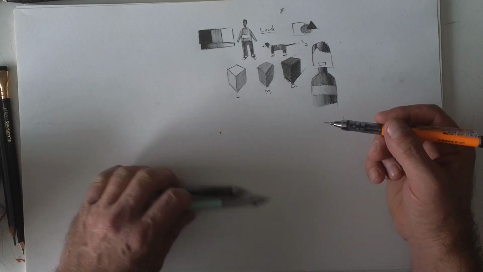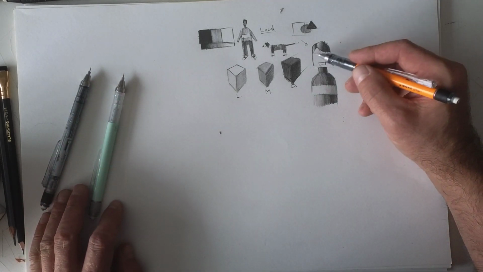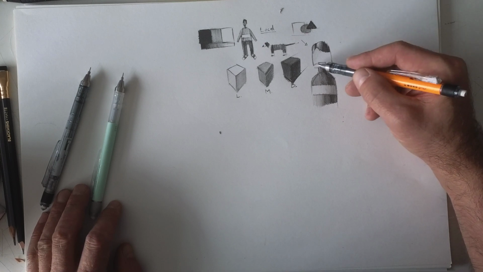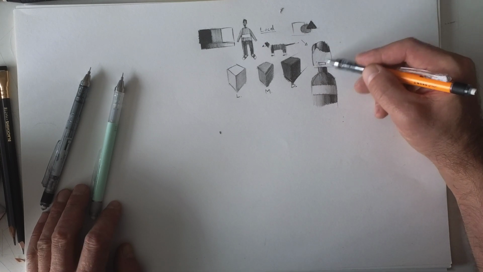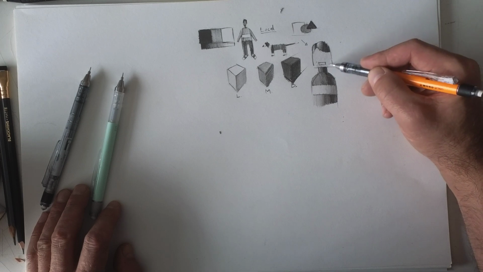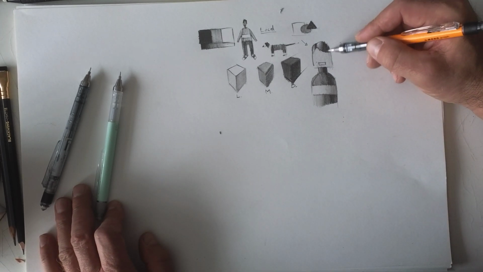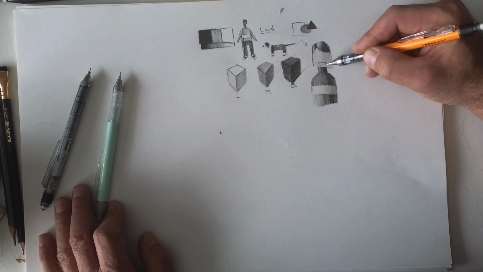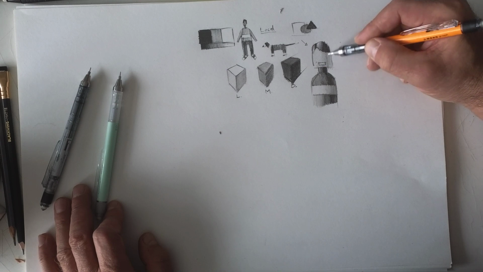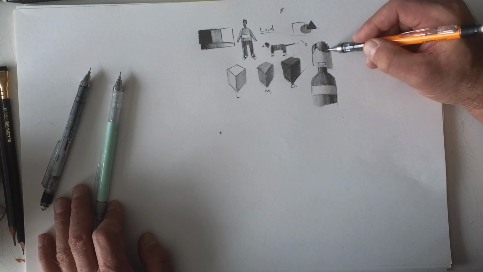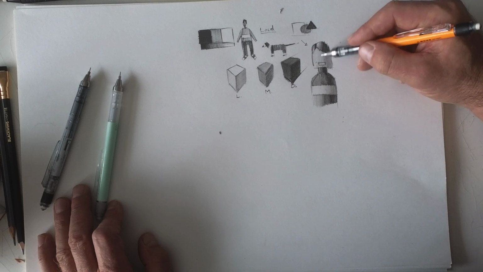Okay? Let's say that this person has medium skin tone. So here's the shadow side of medium skin tone. There's the medium part of it.